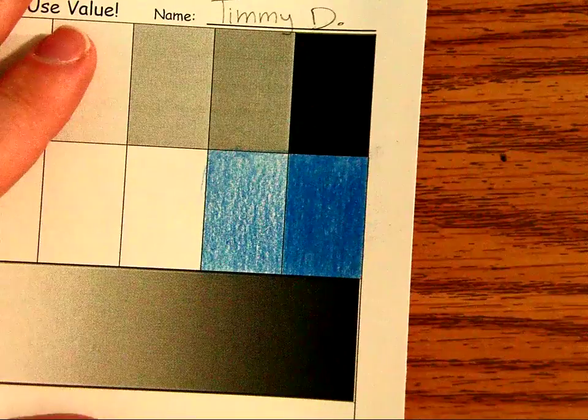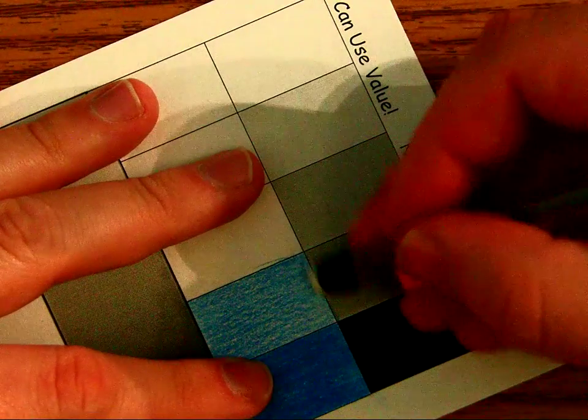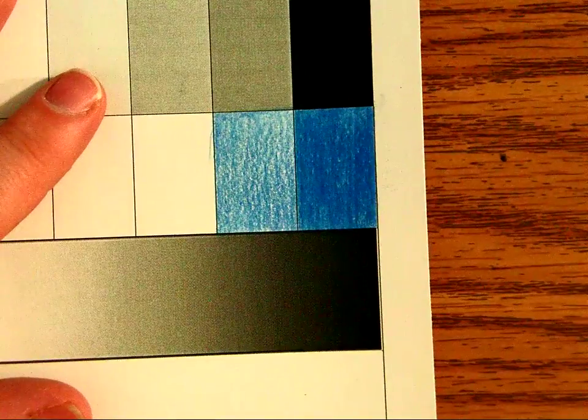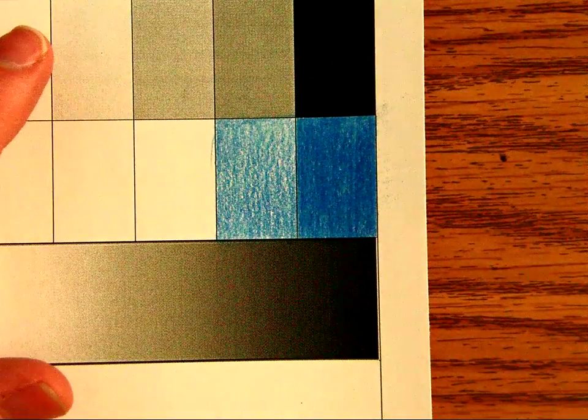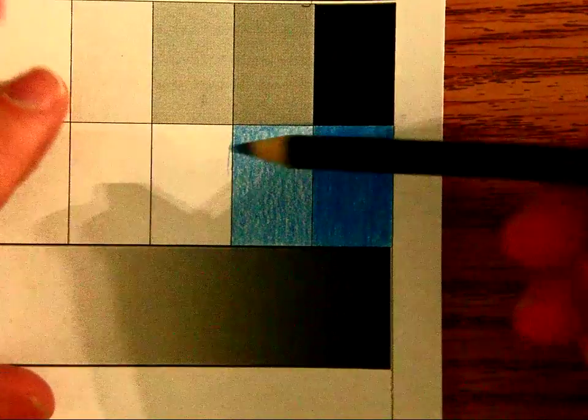If you do get any color on the other side or another section, just erase it off so it's not there. Okay, so you're looking for a step down, moving from step to a different value. Okay, then we're going to get this middle value put in.